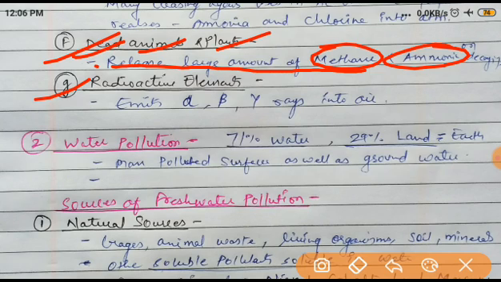Next one is radioactive elements. There are so many radioactive plants which use radioactive material for the production of electricity and for different purposes, for different practicals. Okay, so it emits alpha, beta, gamma rays into the air, and it also impacts the air. So this is all about air pollution.